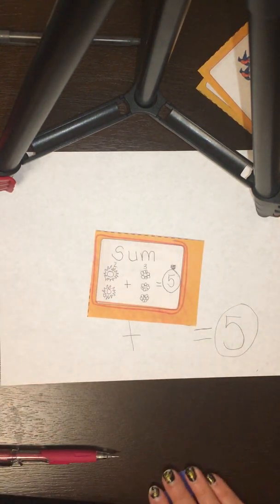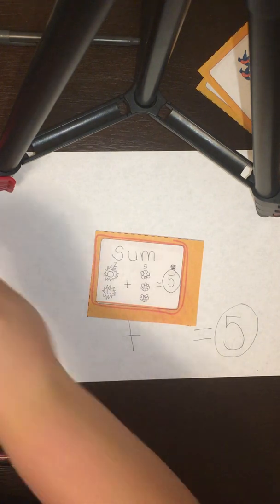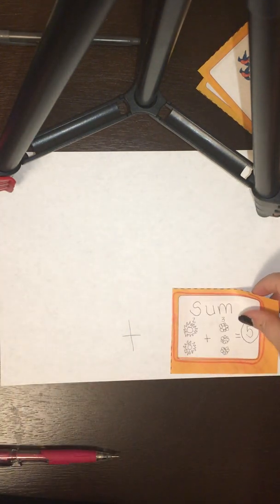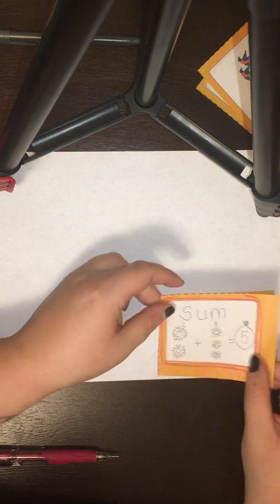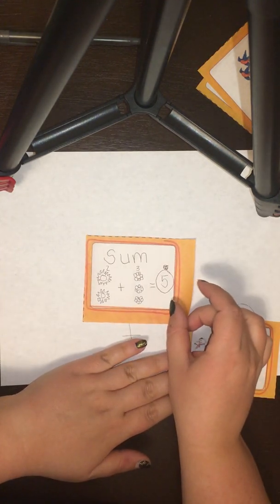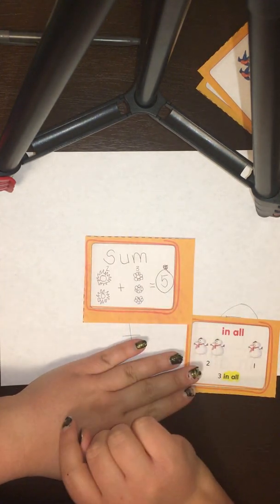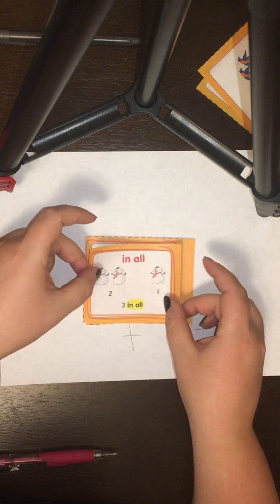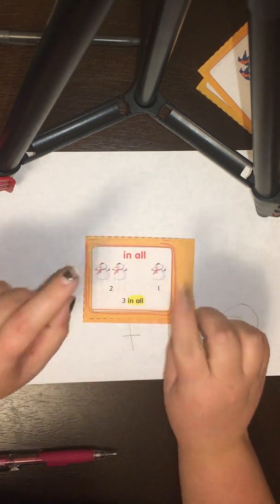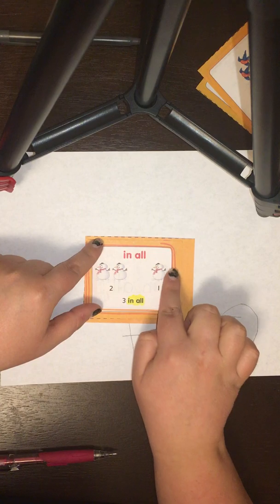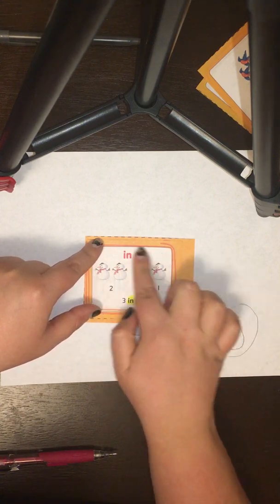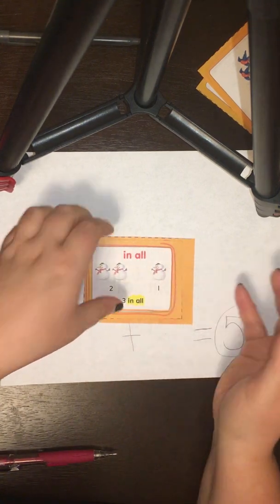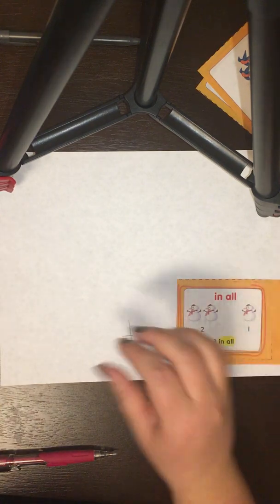So let's just go back and review these really quick. We have the sum, which is the answer to an addition sentence. You can also say in all. In all means I added these together, and this is how many I have in all.